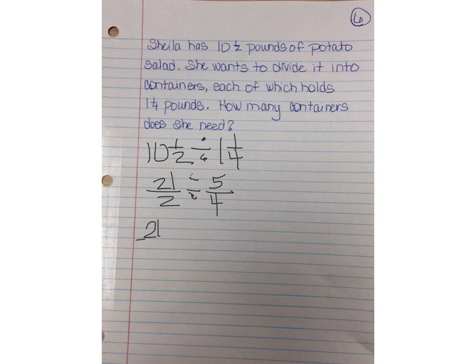We have 21/2 multiplied by 4/5, which is the reciprocal. Can we cross reduce? Yes. There's a 1. There's a 2. 21 times 2 is 42. 5 times 1 is 5. And when I turn that into a mixed number, I have 8 2/5.